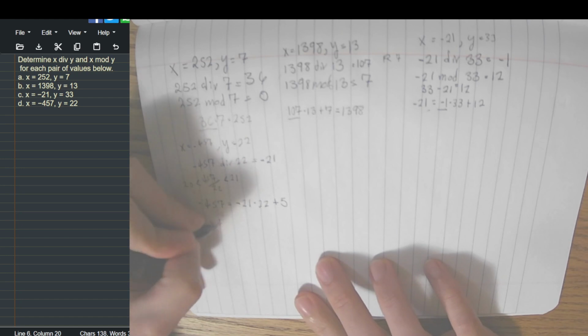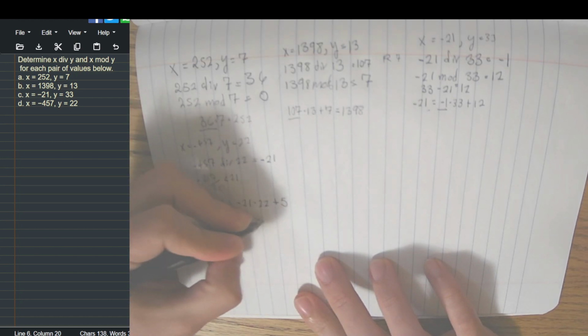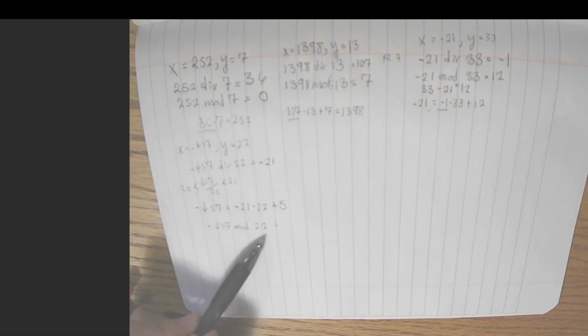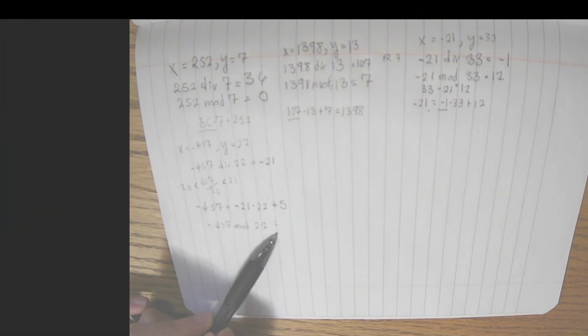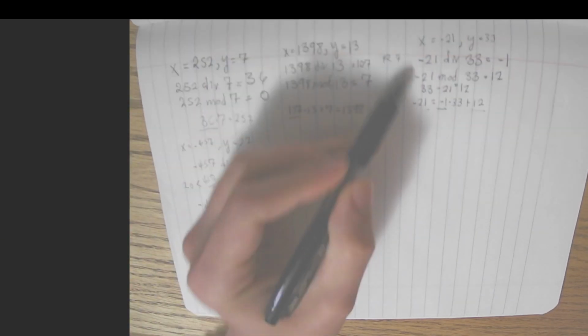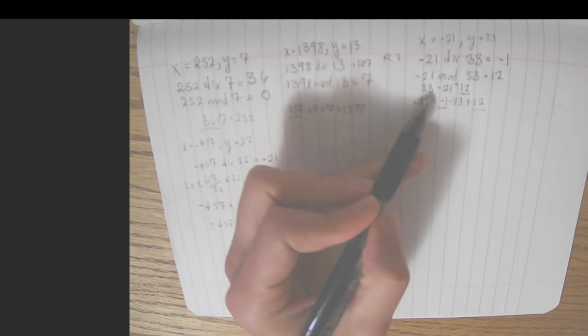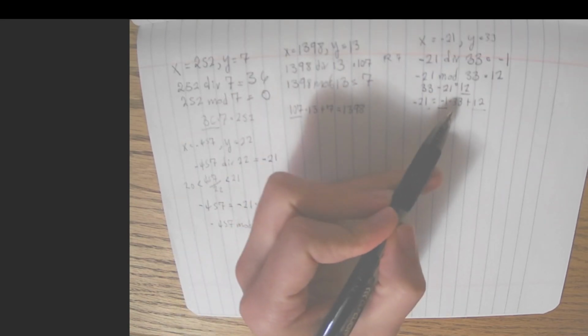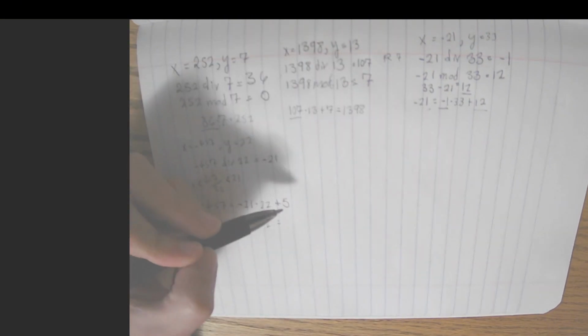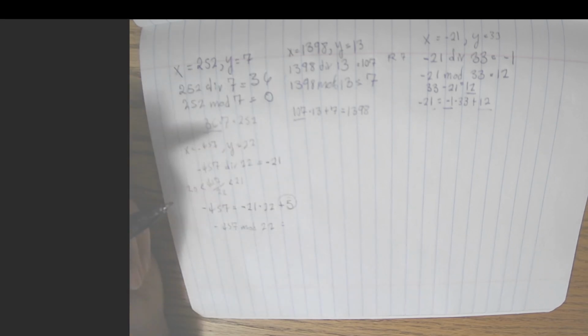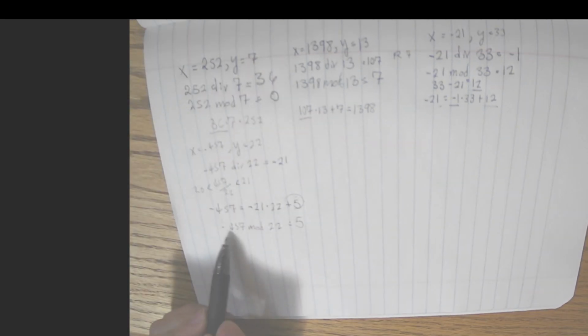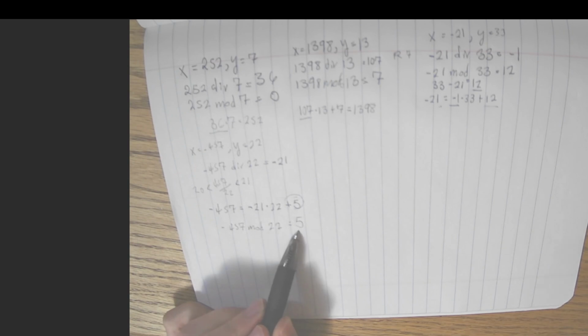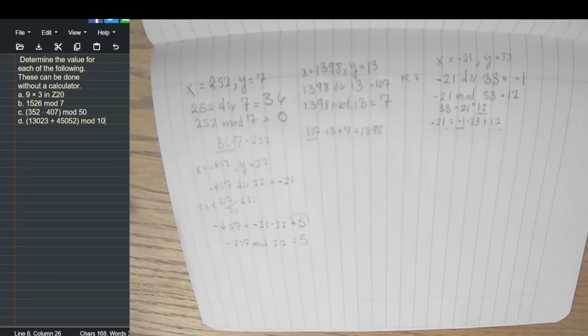And then the last one, negative 457 mod 22, we're going to do the same thing. If we subtract these two numbers, we're going to end up with a negative, where in this one we ended up with a positive. But if you noticed this pattern already, the remainder from the div operator is also what we got when we found the difference between these two. So we can follow that pattern here and say, what was the remainder we got from the division operator? And we can evaluate negative 457 modulus 22 is equal to 5. So there we go.